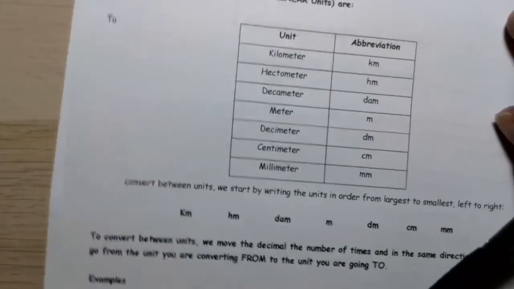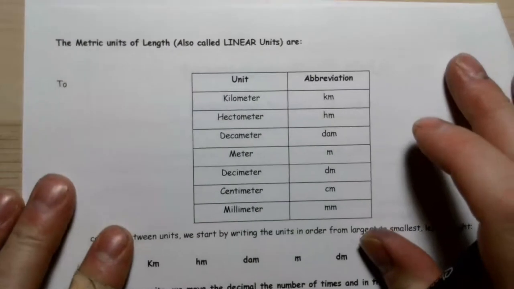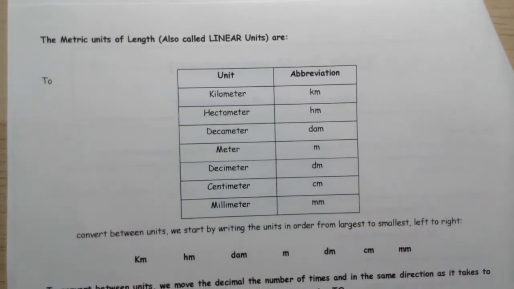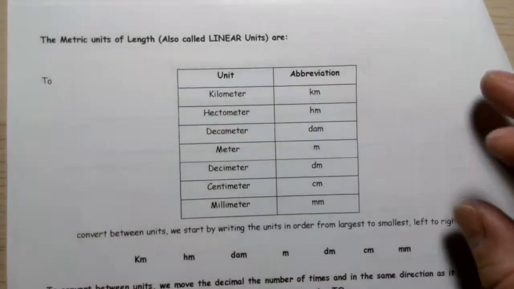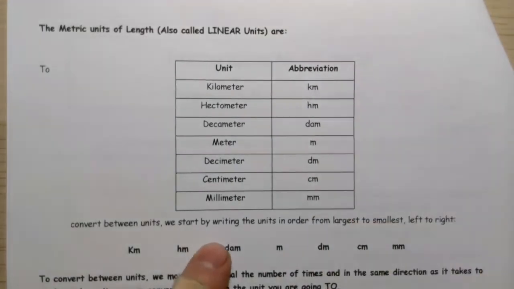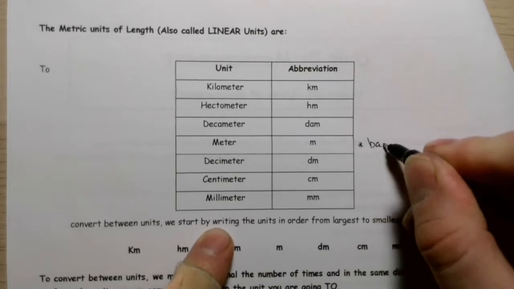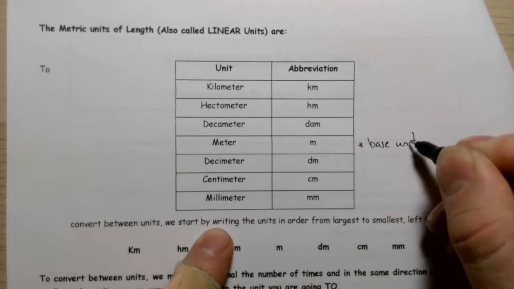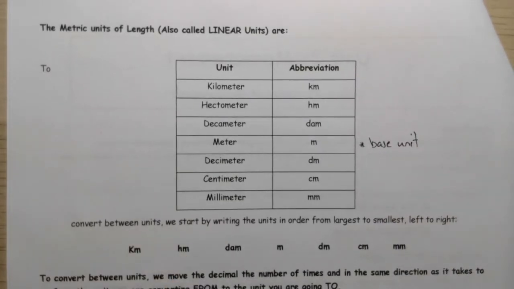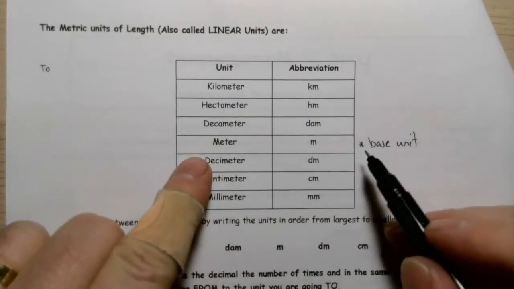Now, when we talk about the metric system specifically, when we're talking about length or linear units, here are the units that we typically use. The meter here is our base unit. The rest of these measurements are based off of the meter.